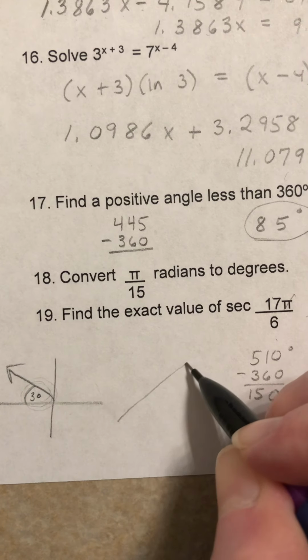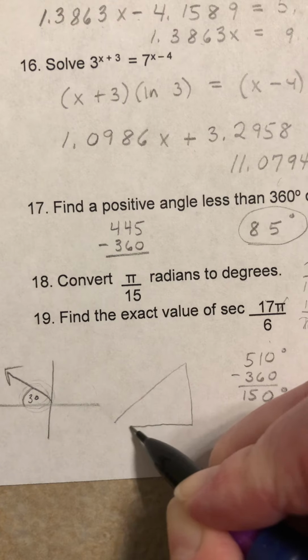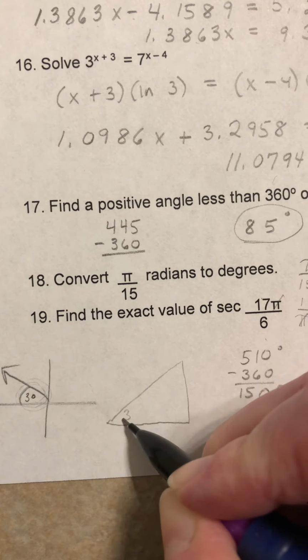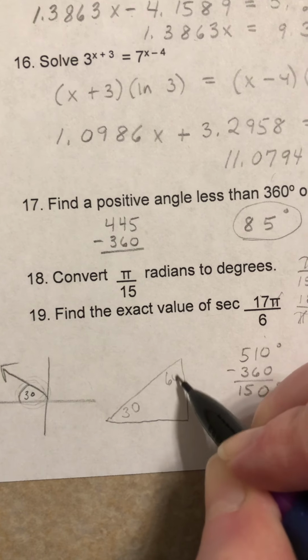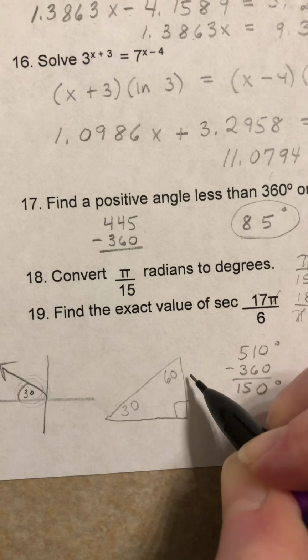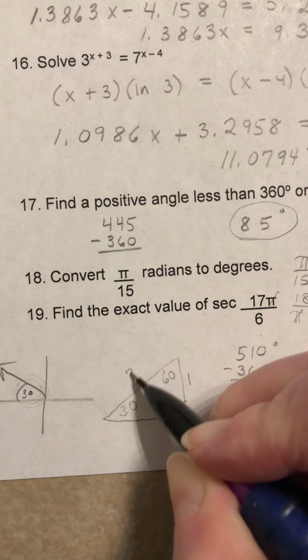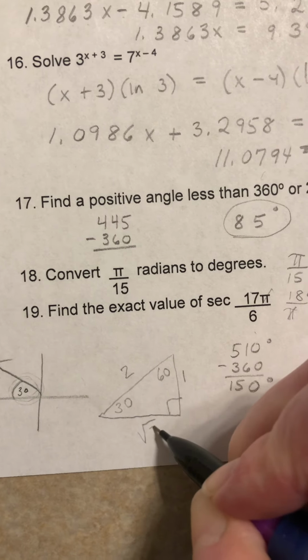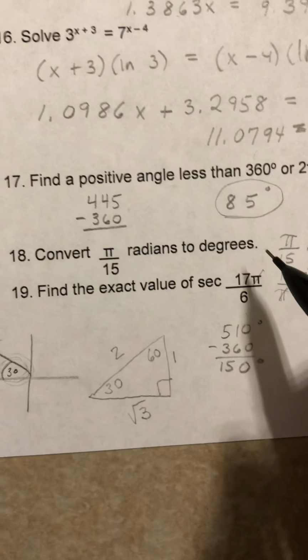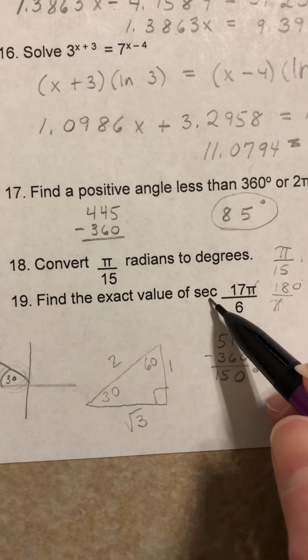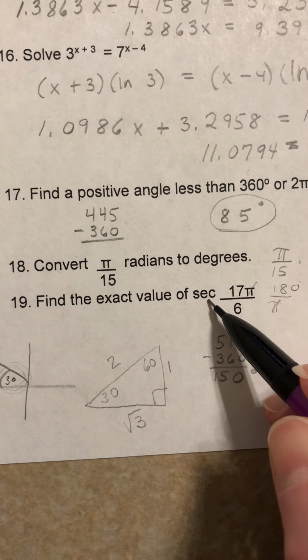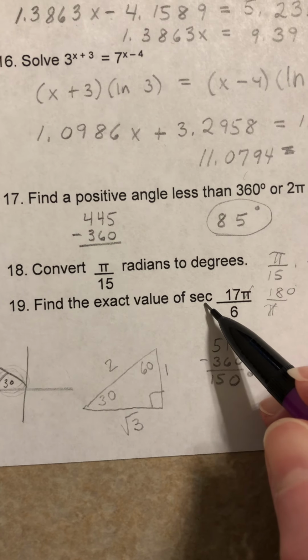So what I'm really looking at is 30 degrees. Using my 30, 60, 90 special triangle, the shortest side is 1, the hypotenuse is 2, the other side is radical 3. The secant is the reciprocal of the cosine.